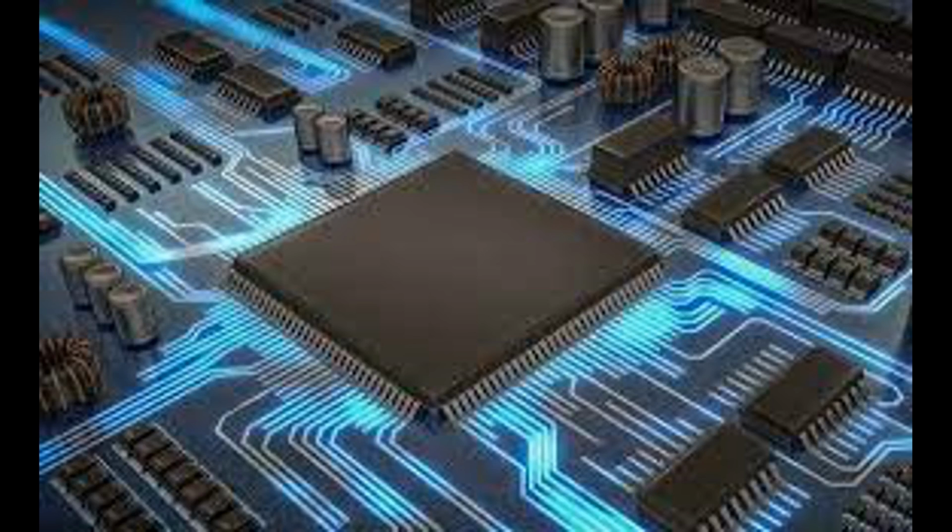Size. Registers are typically small, with sizes measured in bits. Common register sizes include 8-bit, 16-bit, 32-bit, and 64-bit registers. The size of a register determines the maximum amount of data it can hold. Speed. Registers are the fastest storage elements in a computer. They can be accessed in a single clock cycle, making them ideal for high-speed data manipulation during CPU operations.